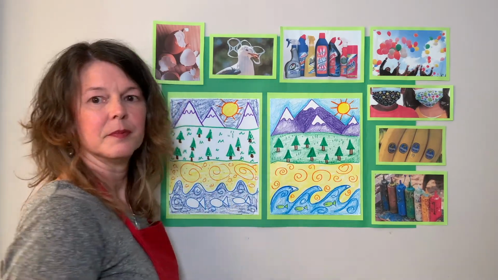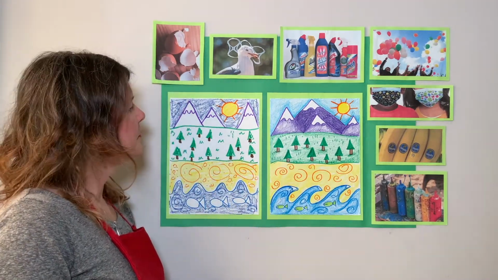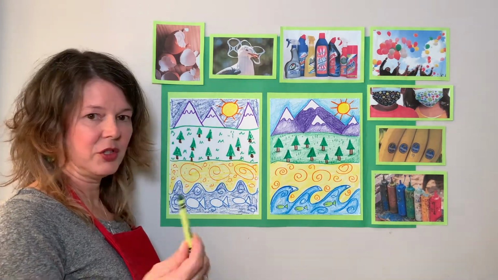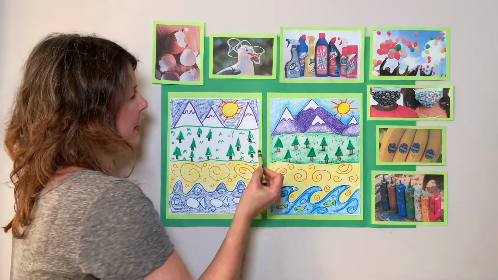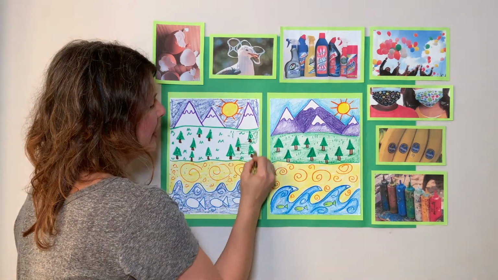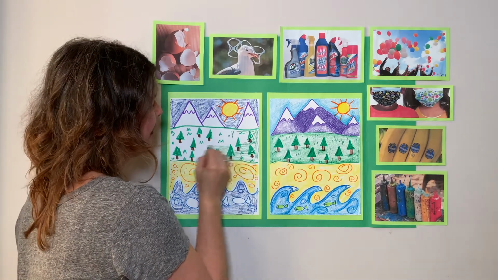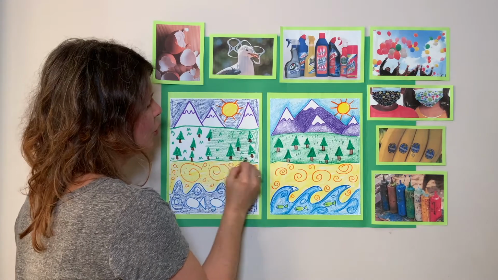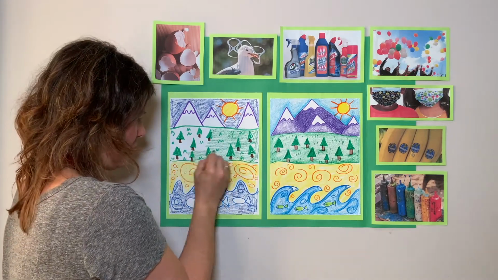Perfect. Good. The next color I want you to get is your green. And you can color in your forest. If you want to use a light green, you can. If you want to use a dark green, that's fine. You can color right over your trees, right over your tree trunks.